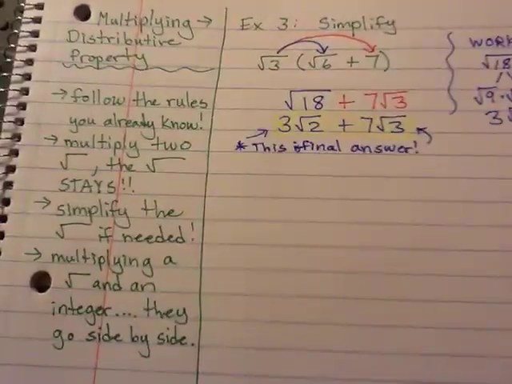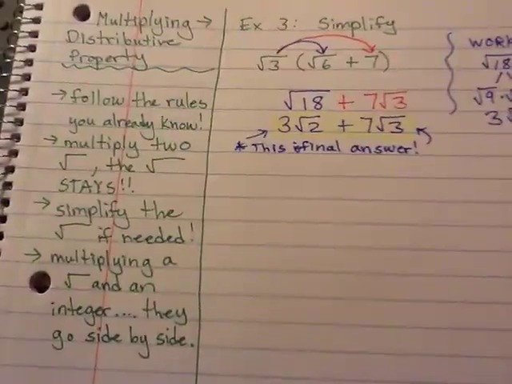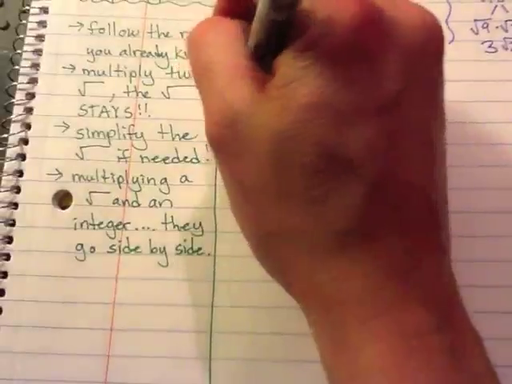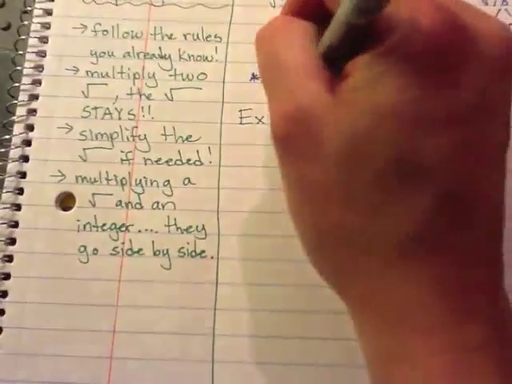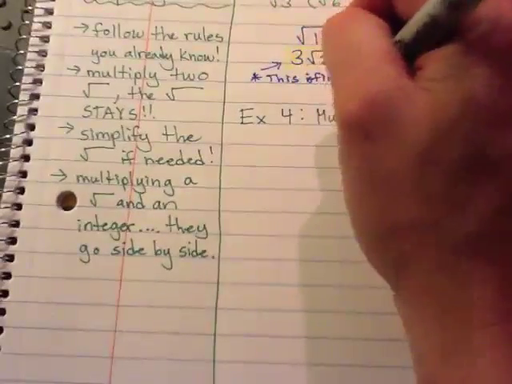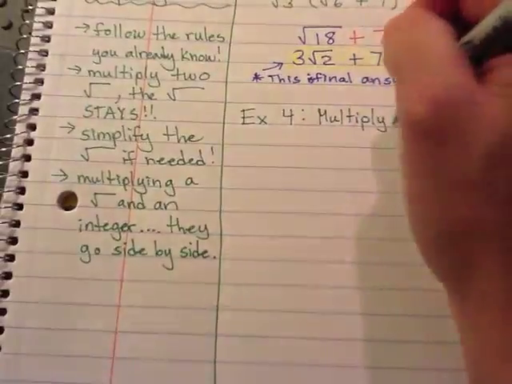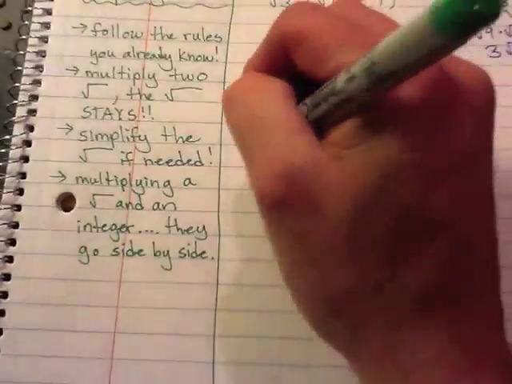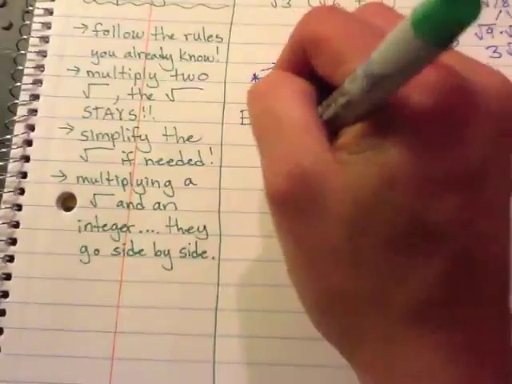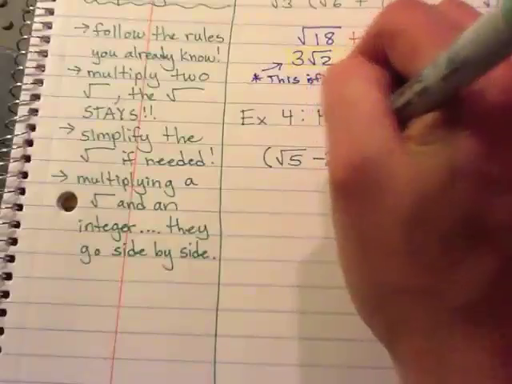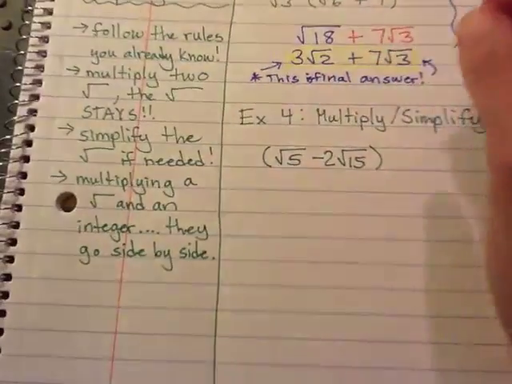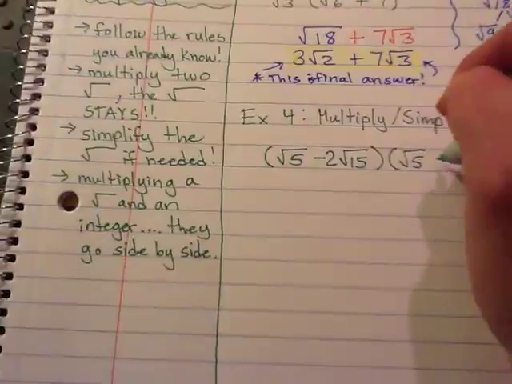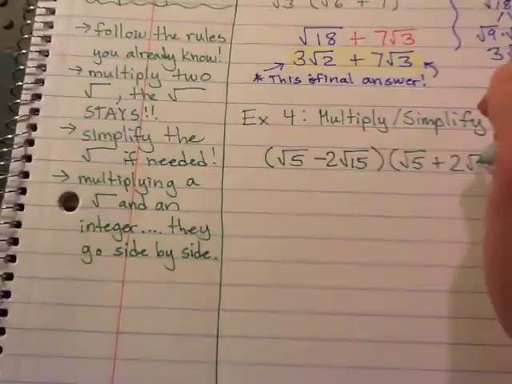Okay, example 4. Again, you already know the rules for this, so as you're writing it out, look for it, and hopefully you will see what you need to do. It's either going to tell you to multiply or to simplify. And this first example is the square root of 5 subtracting 2 square root 15 times square root of 5 plus 2 square root 15.